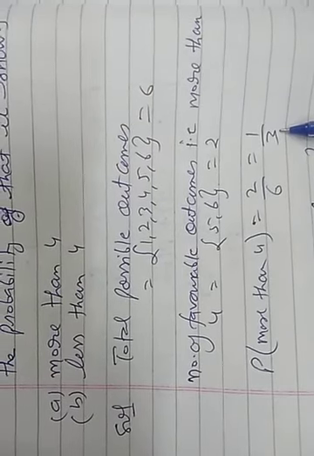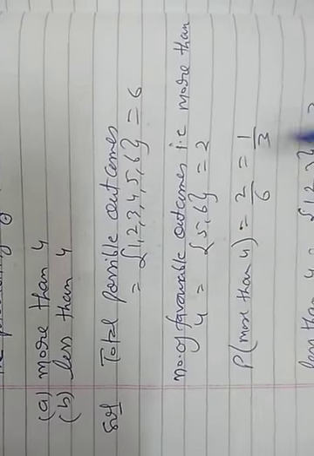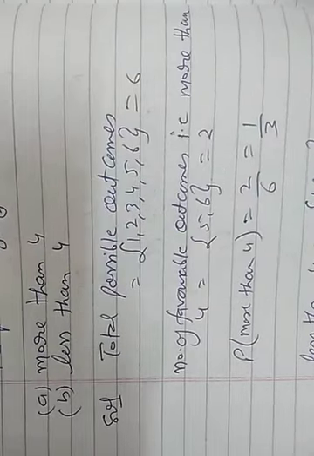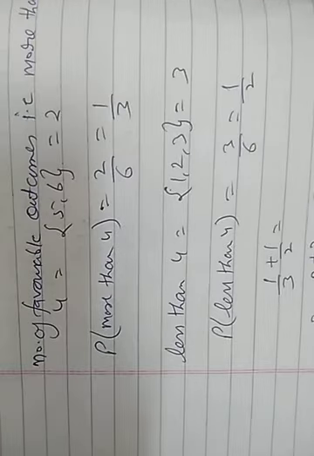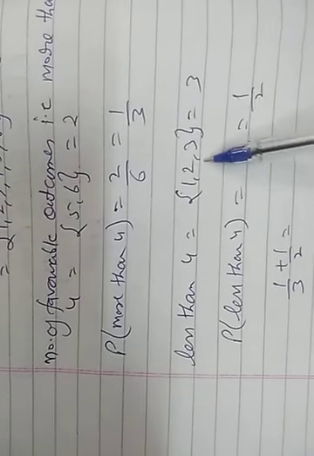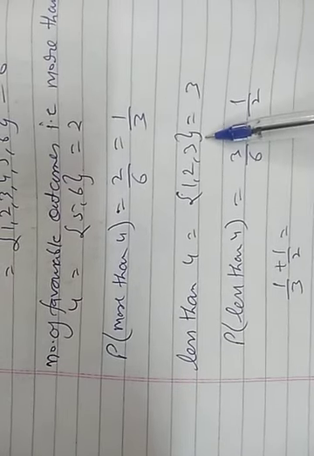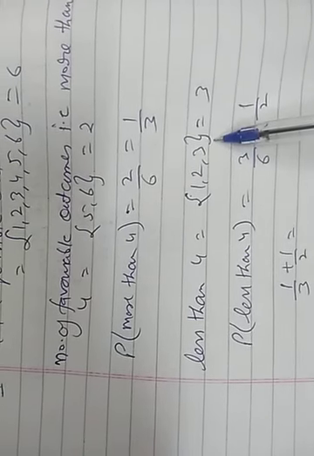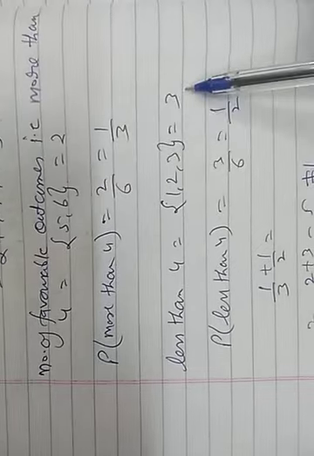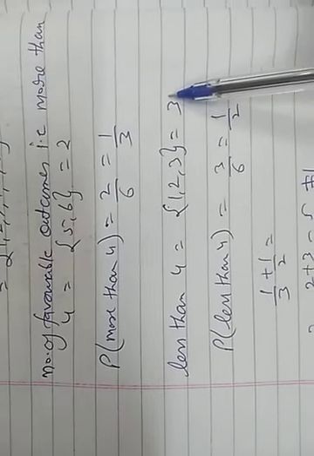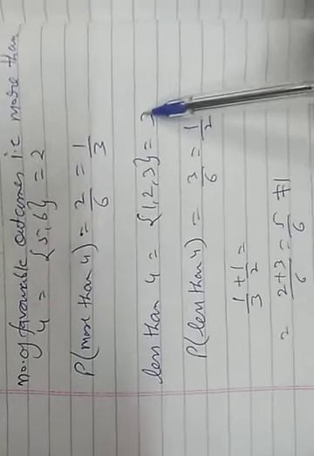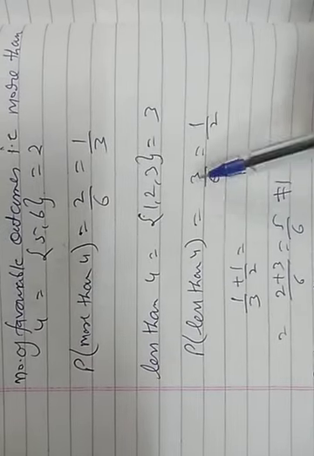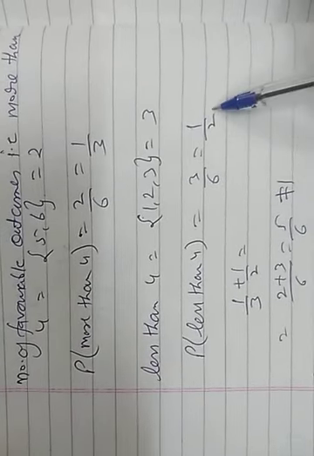Now consider one more event, that is getting less than 4. If we want to get less than 4, then the favorable outcomes will be 1, 2 and 3. Now if it is less than 4, then remember you don't have to count 4. So there are 3 favorable outcomes when we get less than 4. So the probability of getting less than 4 will be 3 by 6, that is 1 by 2.